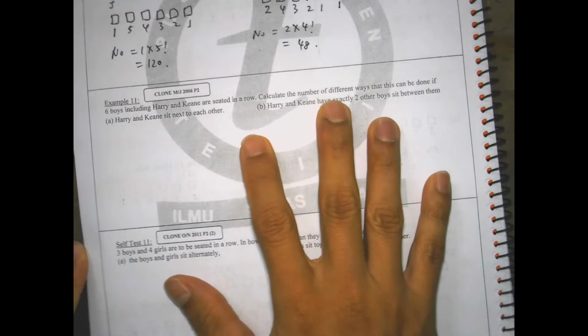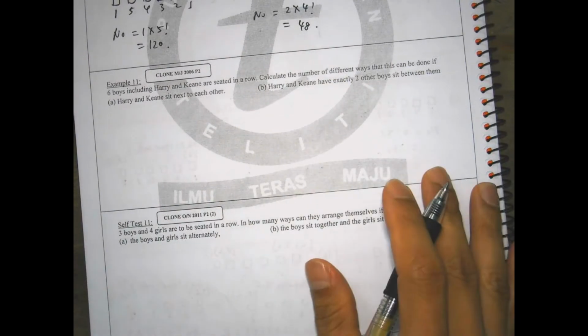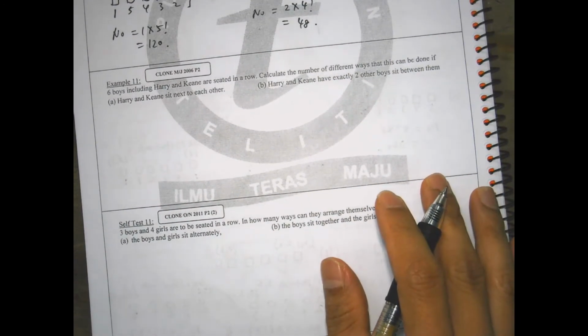Example number 11. 6 boys including Harry and Keane are seated in a row.